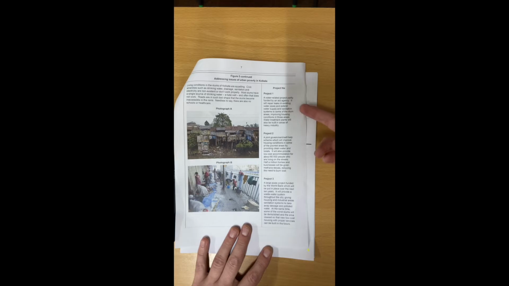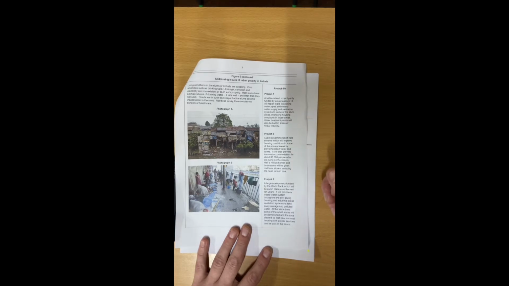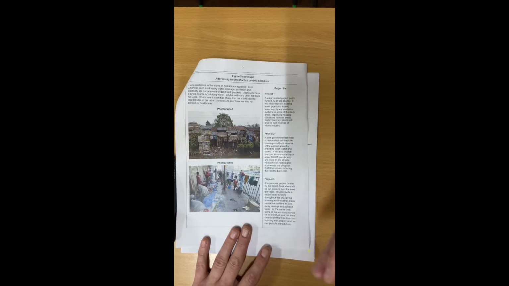So they're giving you project 1, project 2, project 3, and in the exam there will be guaranteed a 12-mark question that asks you to decide whether you agree with these projects, whether you think they're going to have more opportunities or challenges, and you'll also need to bring in your understanding of social, economic and environmental.